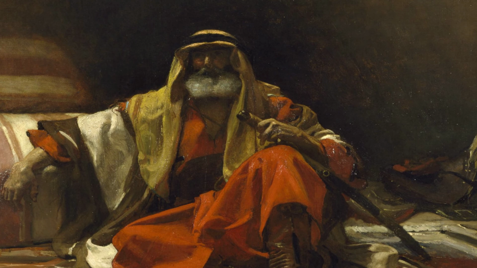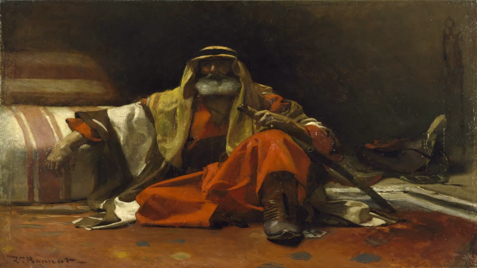In reflecting on the significance and legacy of Bonnat's portrait of a sheikh, it is clear that the work occupies a complex position within art history. It demonstrates the artist's mastery of portraiture and his ability to evoke character and atmosphere through composition, color, and light. Yet, it also exemplifies the ways in which 19th century European artists constructed images of the other, blending observation with imagination and convention. The painting prompts ongoing discussion about the intersections of art, culture, and perception, reminding us that works of art are shaped by the context in which they are created and viewed.